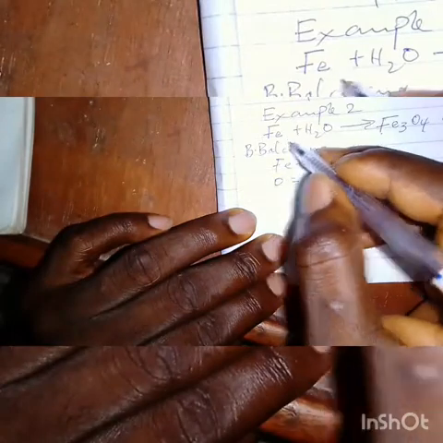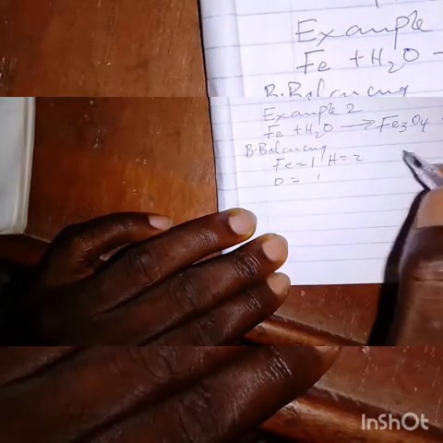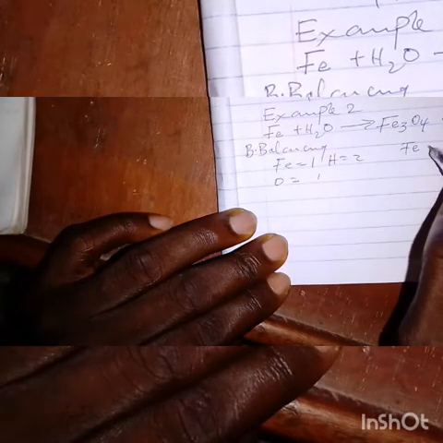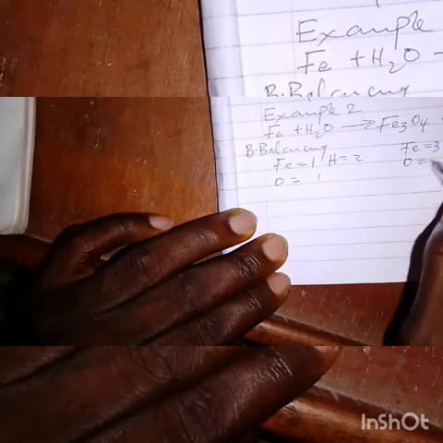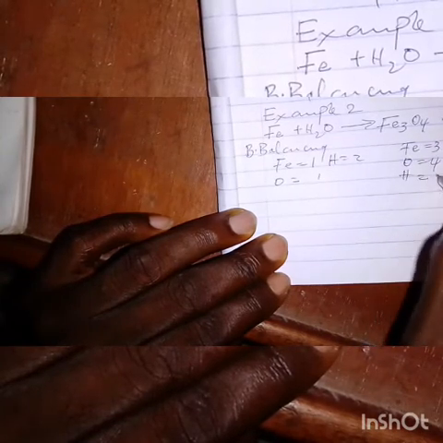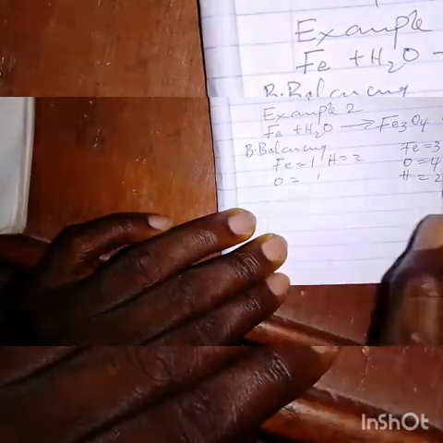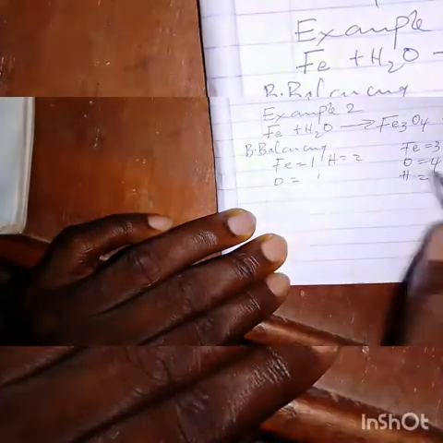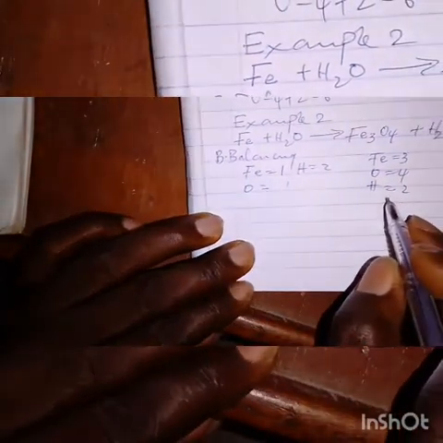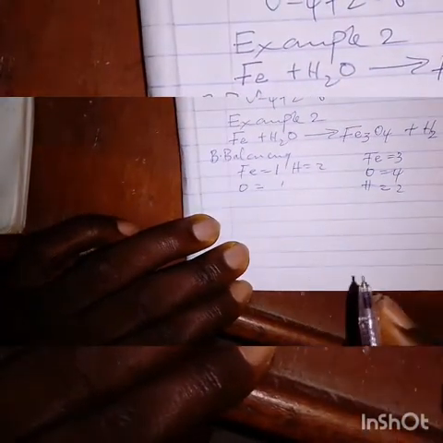At the product side, we have Fe is equal to 3, O is equal to 4, and H is equal to 2. So you can see that the equation is not balanced. Now, if the equation is not balanced, how are we going to balance the equation?